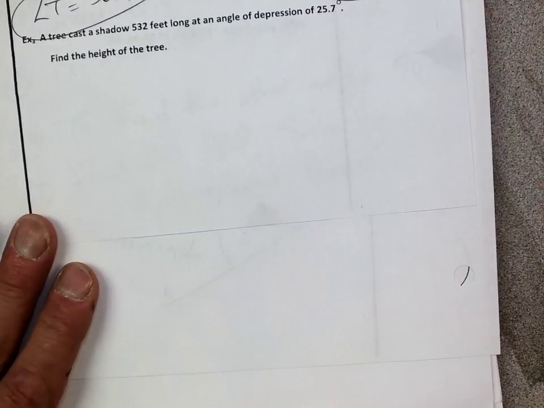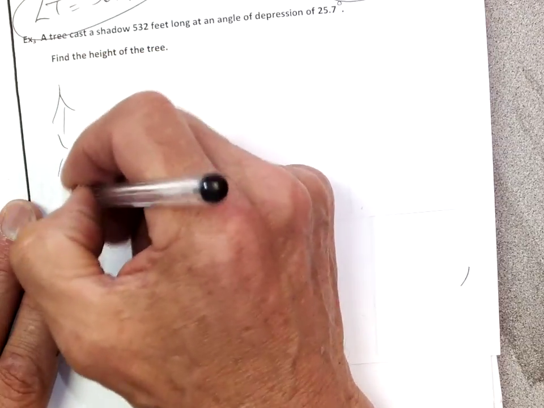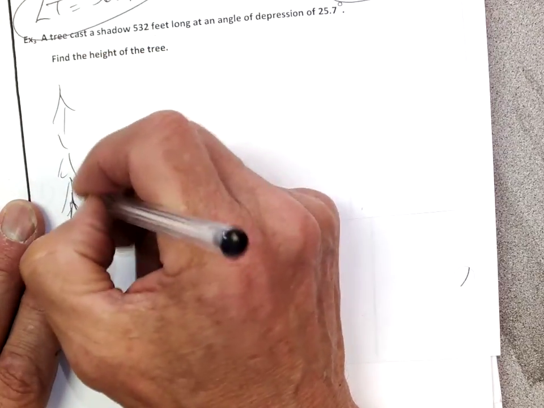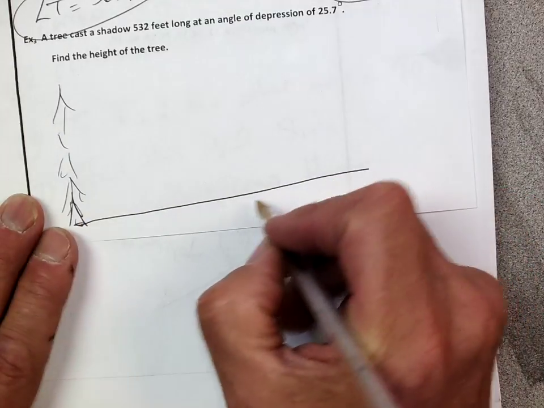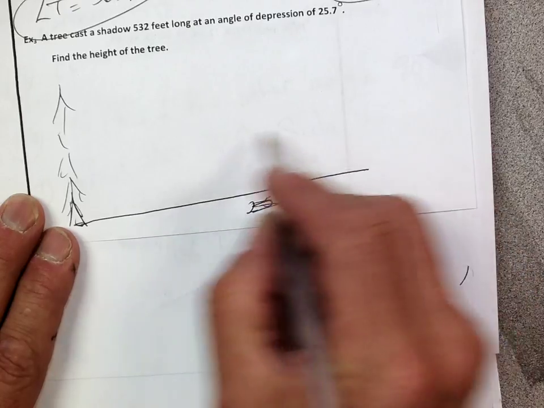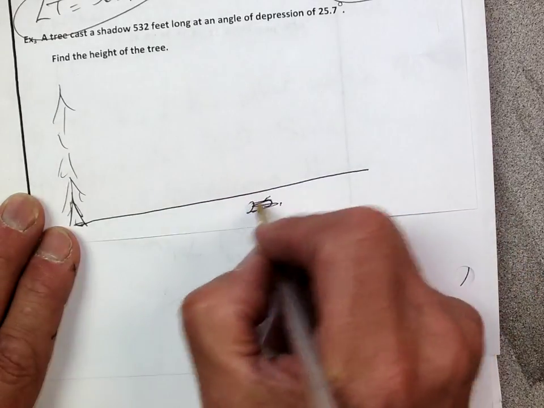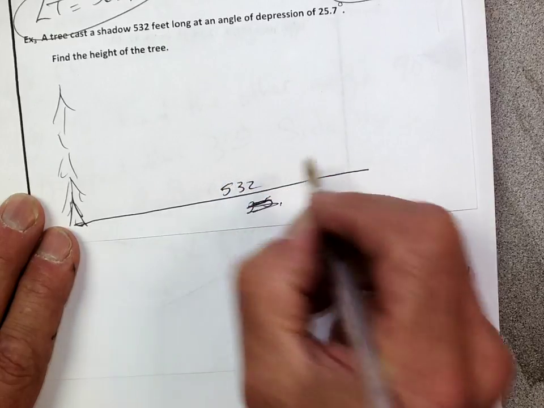All right. So a tree. Here's my tree. Here's my nice looking tree. Casts a shadow of 25.7 degrees. Okay. Oh, angle of depression. So sorry. 532 feet.